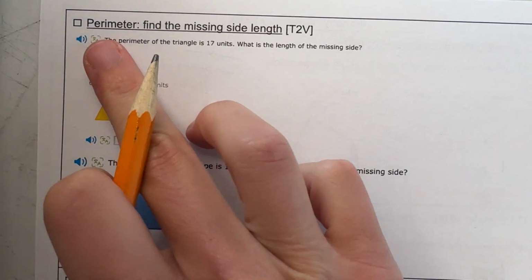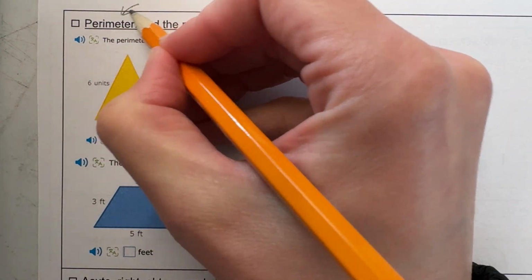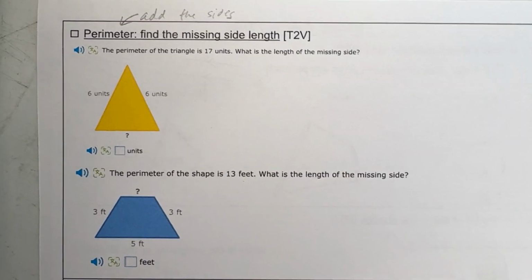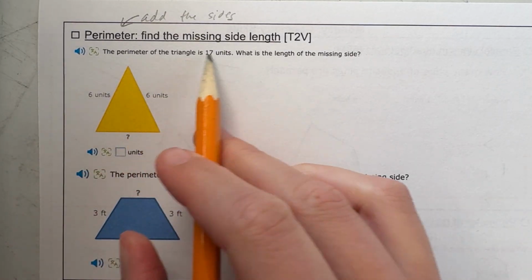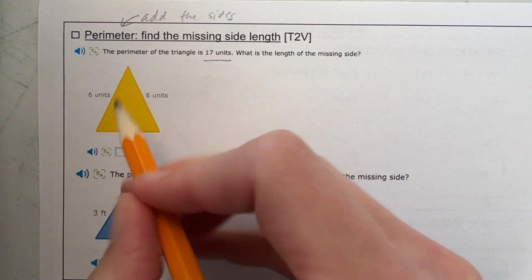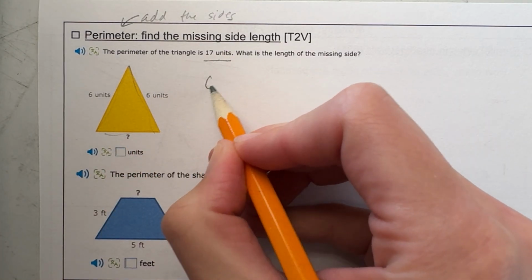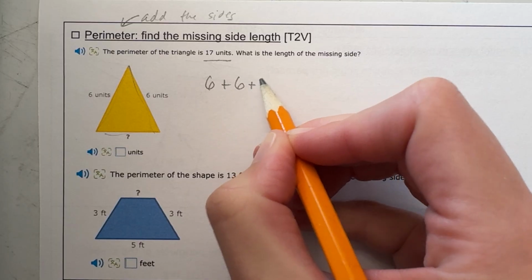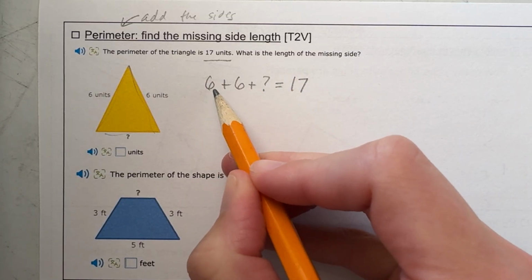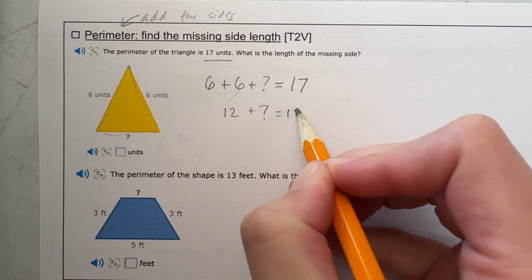Okay, we have perimeter again. This time I'm finding the missing side length. Remember, perimeter means to add the sides. Okay, so let's take a look at this. The perimeter of the triangle is 17 units. What's the length of the missing side? Well, here's what we know. We know 6 plus question mark equals 17, right? The sides, when we add them up, we get the perimeter. So then look, I'm just gonna add the sides I already have. That's 12. 12 plus what is 17?